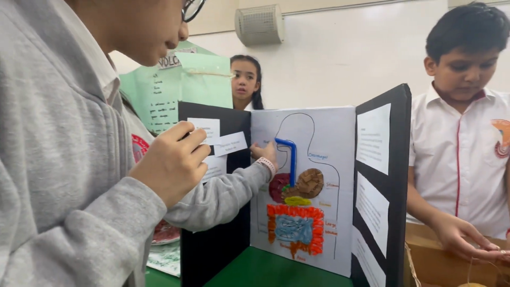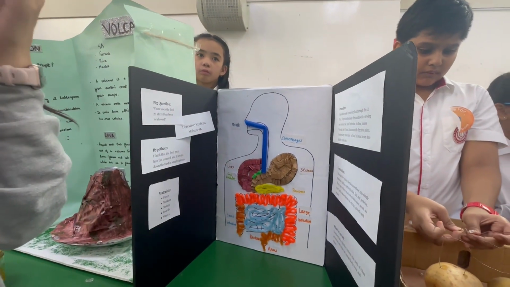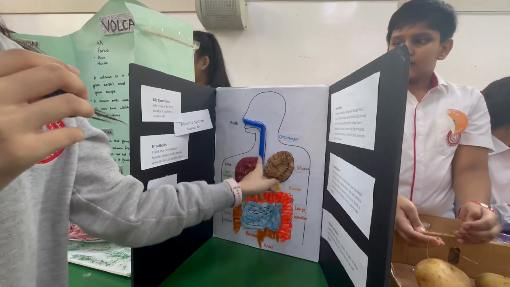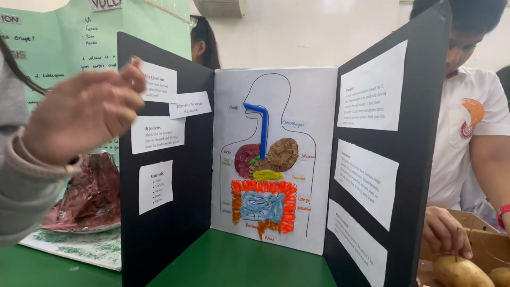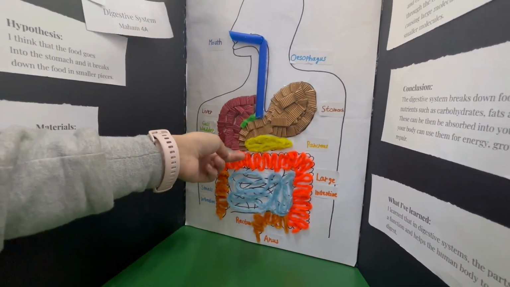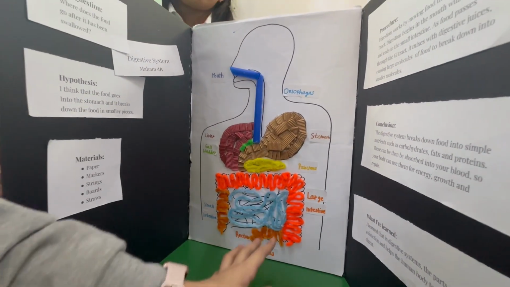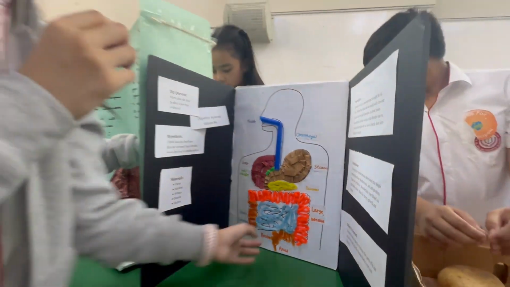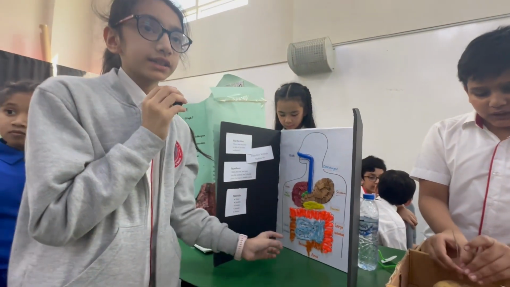So this is the mouth where you chew the food and it goes down to the esophagus, then to the stomach which breaks it down to the smallest pieces, and then this is the liver, the gallbladder and the pancreas. Then the large intestine absorbs water and the small intestine absorbs the nutrients.